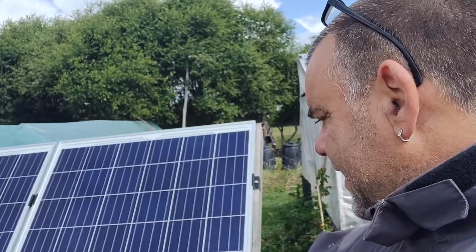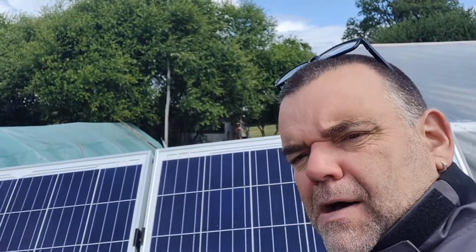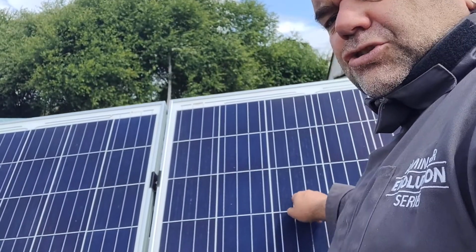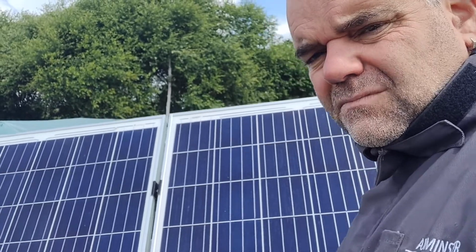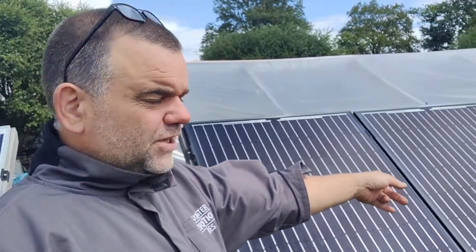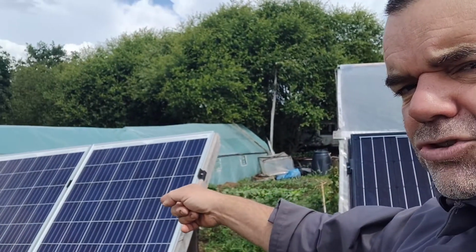These panels here are polycrystalline, although they don't have that kind of marbling effect on the actual wafers. But what they are is blue. Polycrystalline panels are generally blue, and monocrystalline panels, such as these over here, are generally black. There might be a few exceptions, but I know for a fact that these are monocrystalline panels, and I know for a fact these are polycrystalline panels.